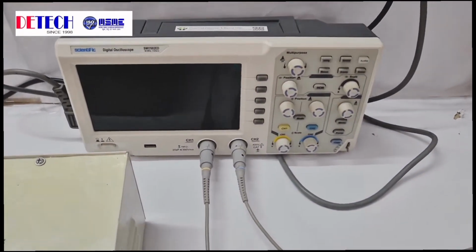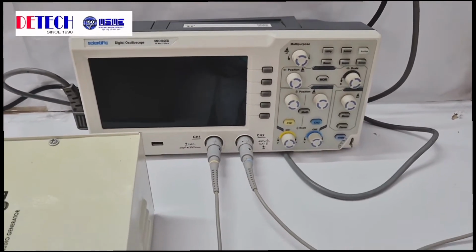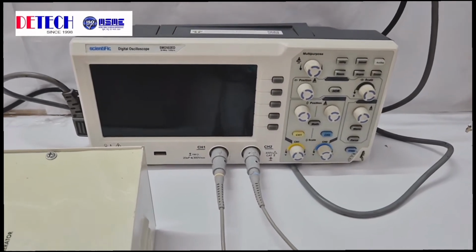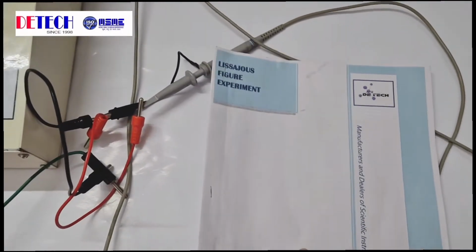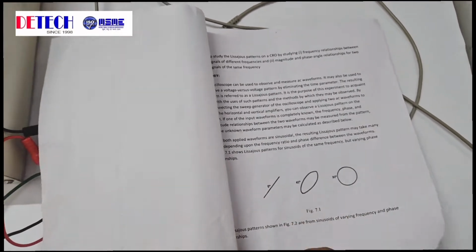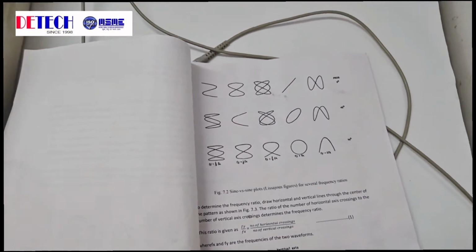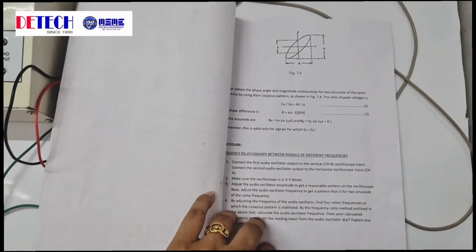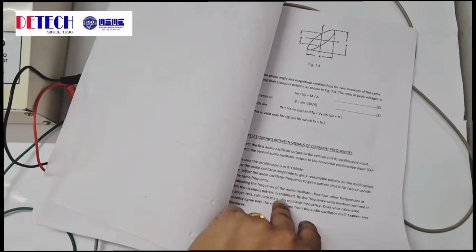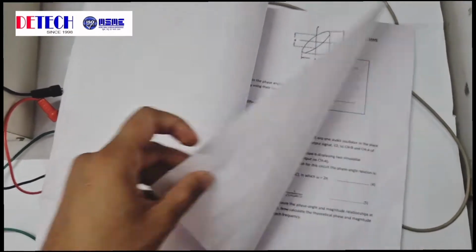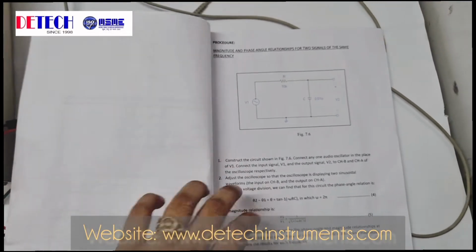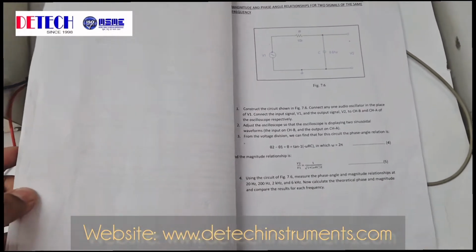And we also need a DSO or an oscilloscope in order to study the signals and the phase relationships between them. We have a detailed manual here which gives details of all the Lissajous figures that can be obtained. There is the procedure on how to obtain the Lissajous patterns on the oscilloscope screens, and also how to change the phase angle of the two signals in order to study their relationships.